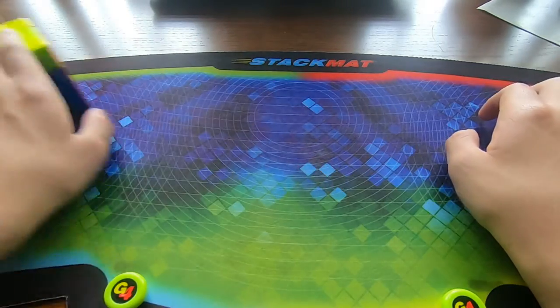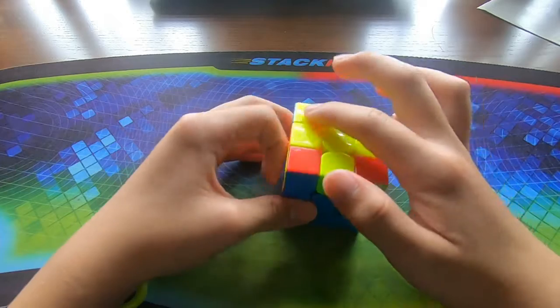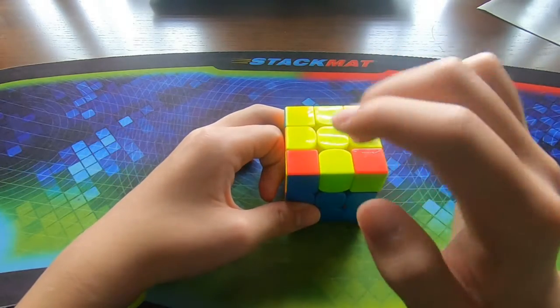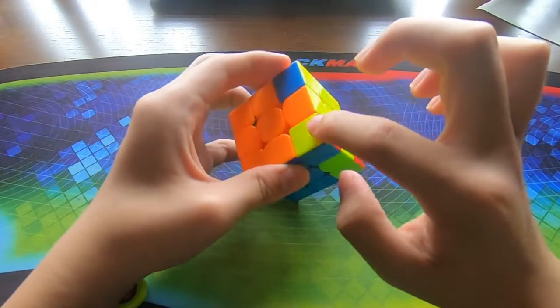This next case is going to look very similar. You have the same block. You have this edge. But instead of headlights, you have these two facing the opposite direction.